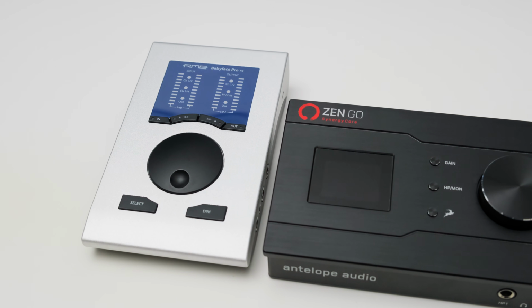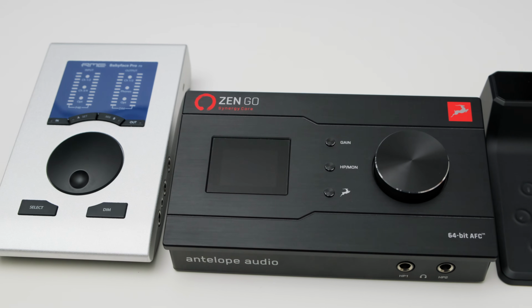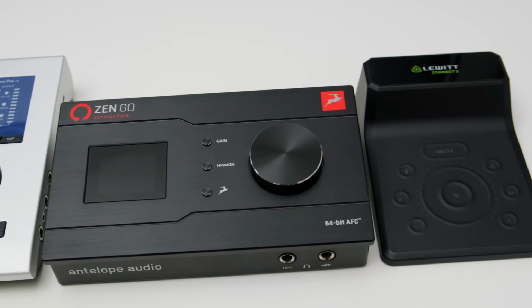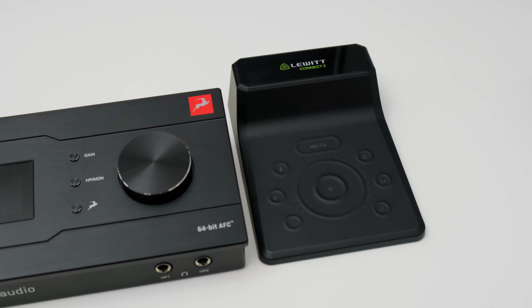Some interfaces, which include the RME Babyface, Antelope Zen Go Synergy Core, and Lewitt Connect 2, have some effects available which are directly processed inside the audio interface, which allows these effects to be applied in real time to the direct monitoring signal. This is definitely more of a specialty feature, but if you need to monitor your audio with effects in real time, you might want to look at an audio interface that has onboard audio processing.